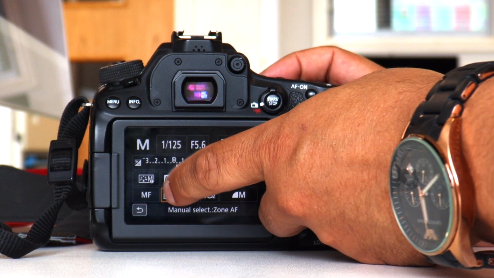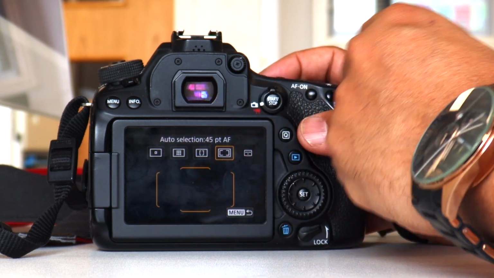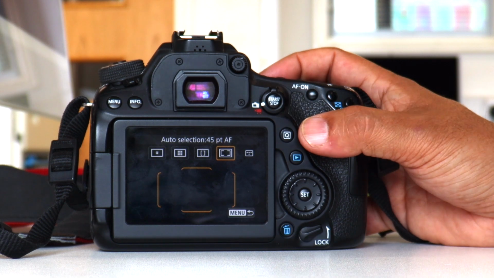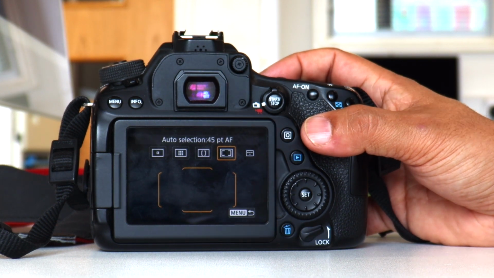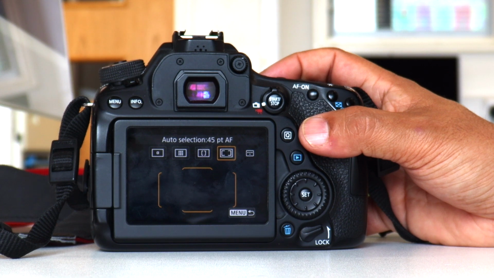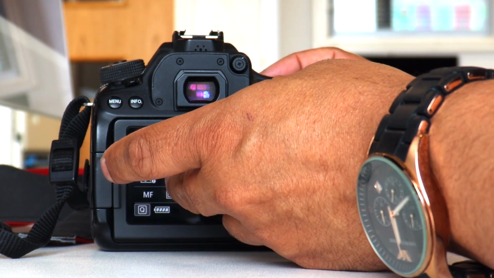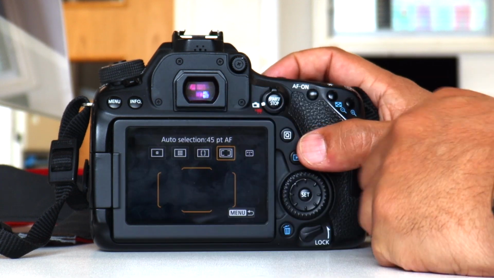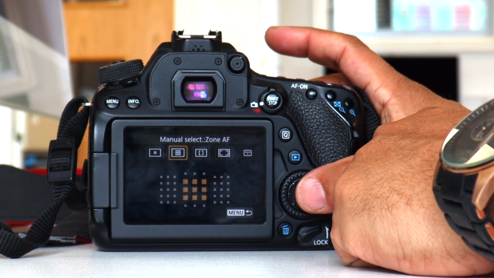Okay, so again, I would select this one, or you can select auto selection, but the camera will select focus points around your frame or the picture that you're taking, and it might not focus on Ronaldo that you're trying to get. So me personally, I would go for this one here. And you could toggle this, or you can set this.